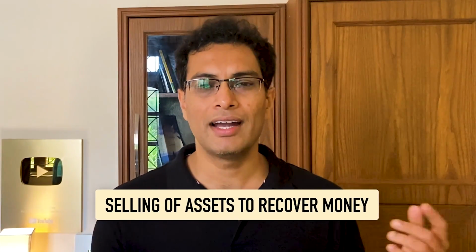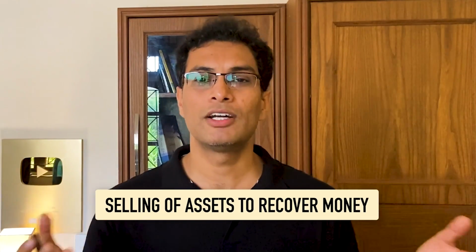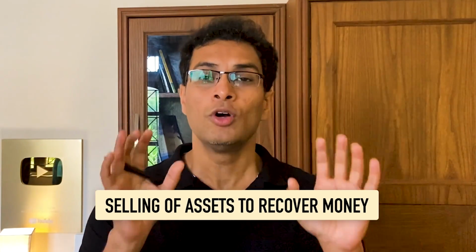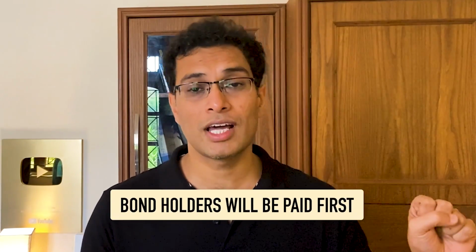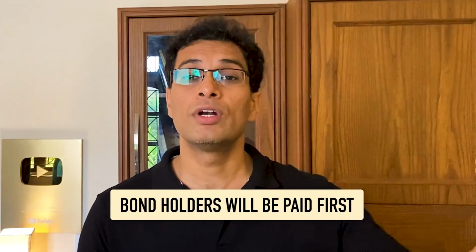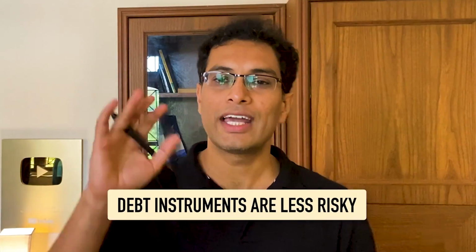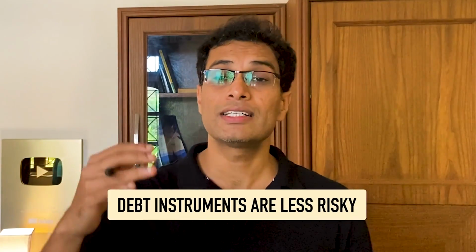So now the liquidation process starts. Liquidation process means that whatever assets HDFC Bank had, maybe they purchased a lot of land, they built offices, all that will be sold off. Who will be paid first? The bond holders are going to get paid first because they have loaned their money to the bank. So let's say that the total debt on HDFC Bank was 5,000 crores. Their assets got liquidated and they were only able to recover 5,000 crores. So this entire money will be paid first to debt holders. Equity holders will not get paid anything. So to cut the long story short, equities are the riskiest and debt instruments are less risky.